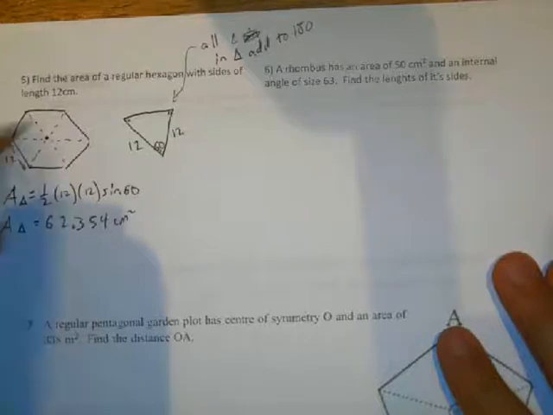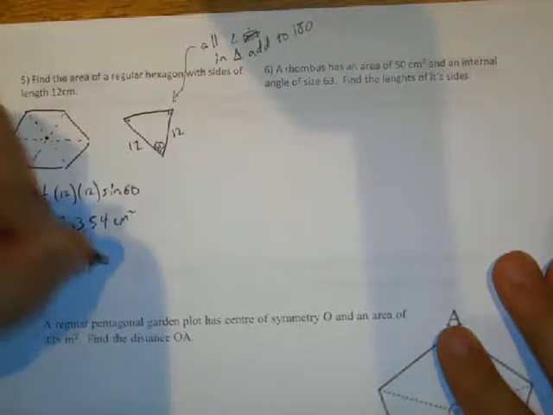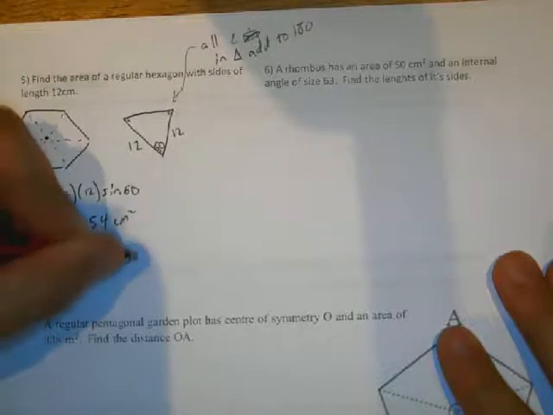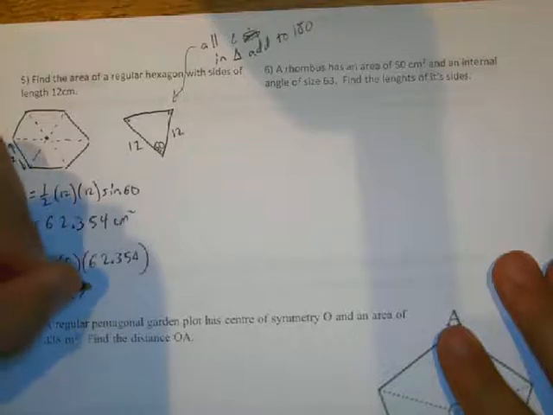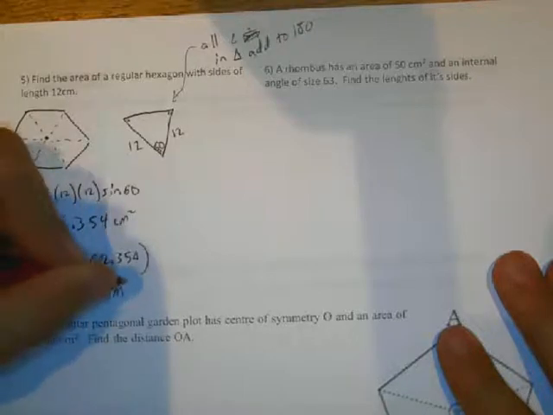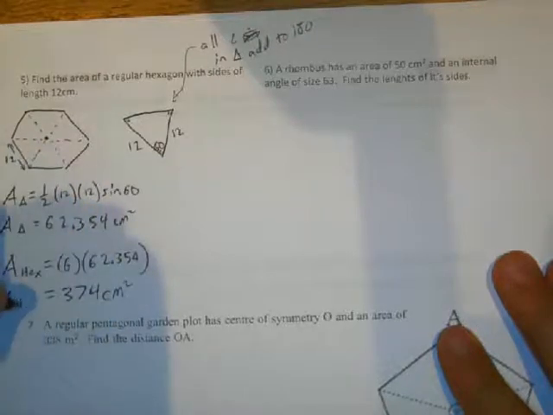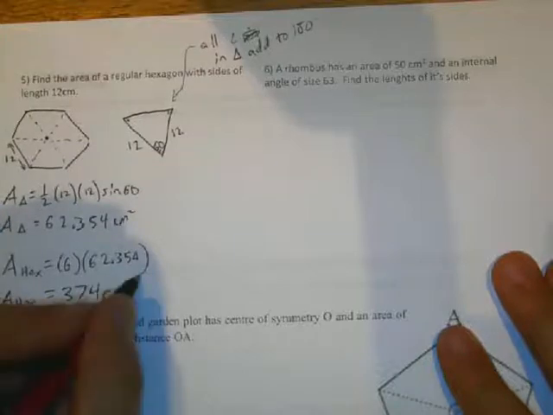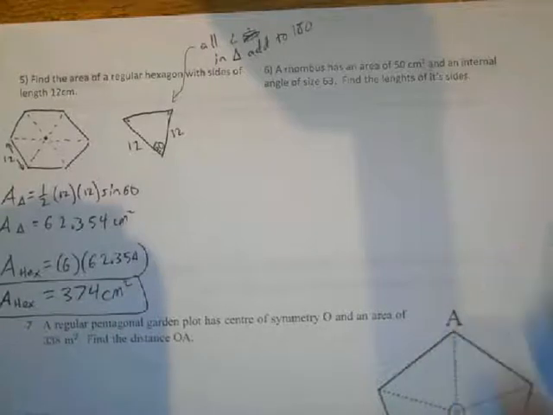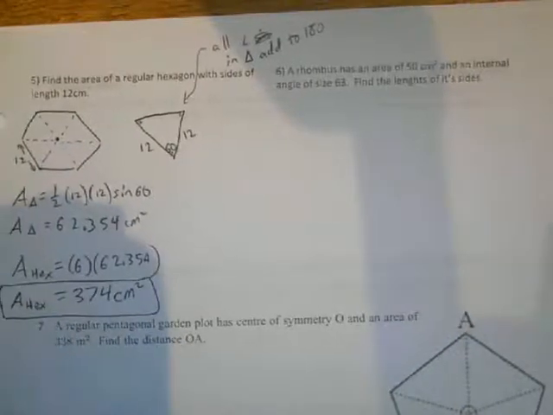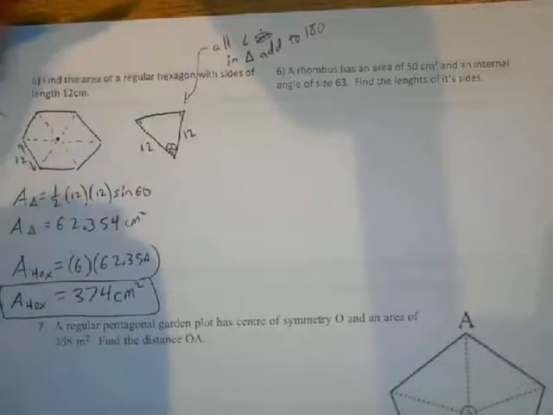Now there's 6 triangles, so for the area of the hexagon, we're going to multiply that times 6, and we get the area of the hexagon is 374 centimeters squared. It's very important that you write your units here. Okay. You might want to hit pause and check your work.